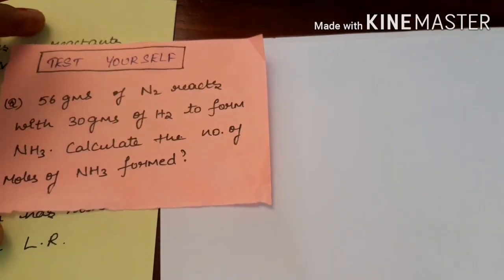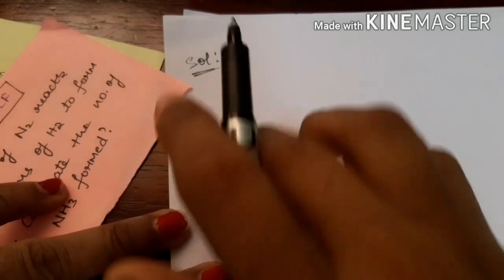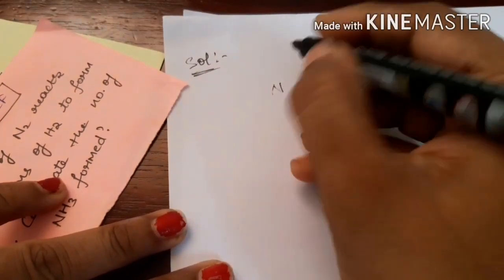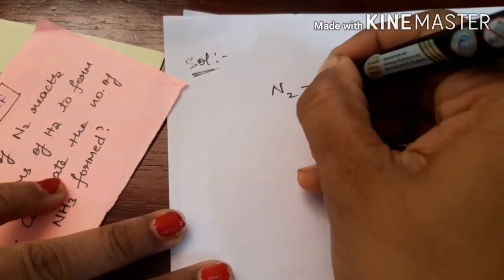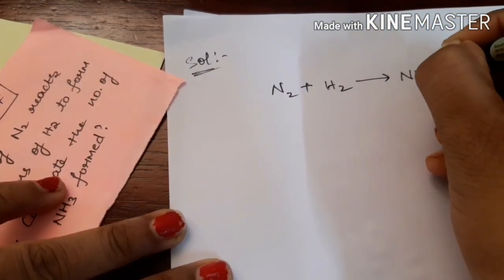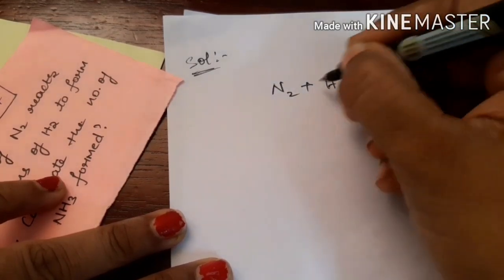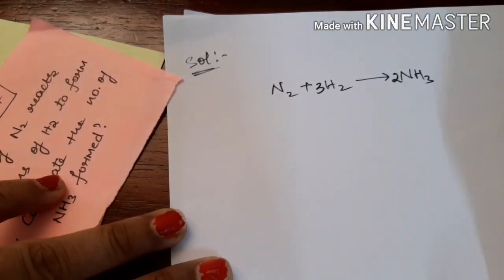See, in the question only grams are given. By using this question, we can write the reaction easily. That means nitrogen reacts with hydrogen to form ammonia. Here 2 nitrogen atoms are there, so if you put 2 here, 6 hydrogen atoms, then we can put 3 here.